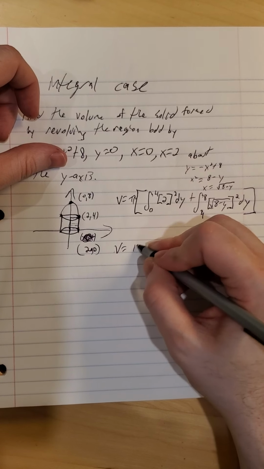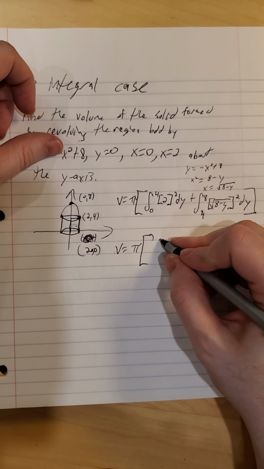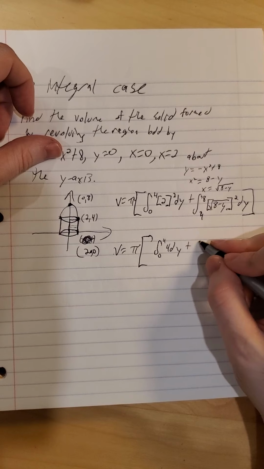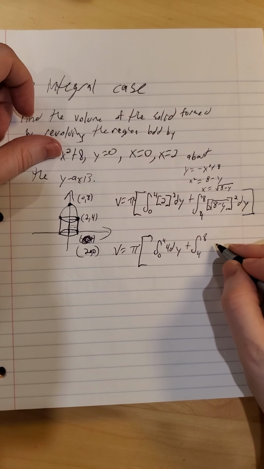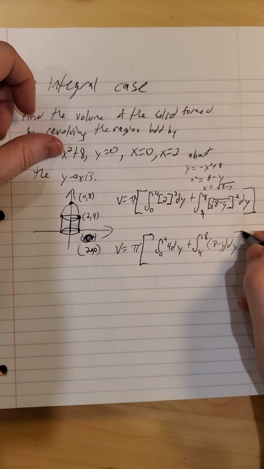So our volume, pi, times the quantity integral from 0 to 4 of 4 dy, plus integral from 4 to 8 of 8 minus y times dy.